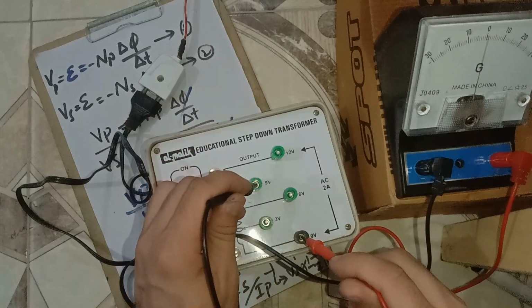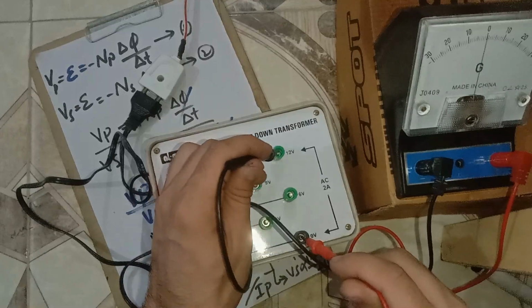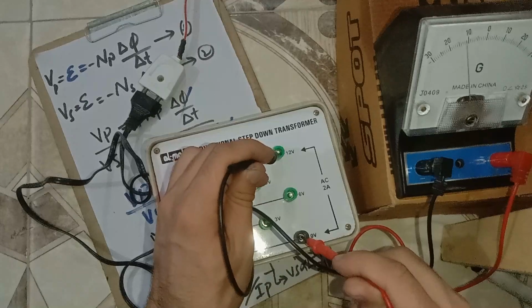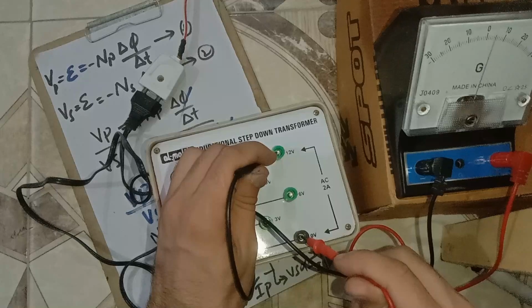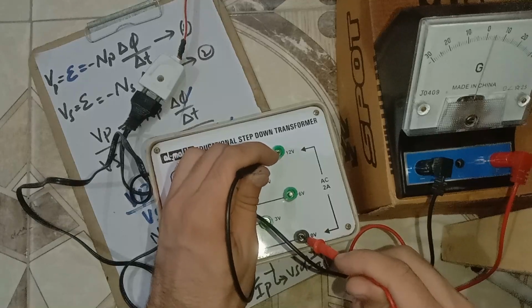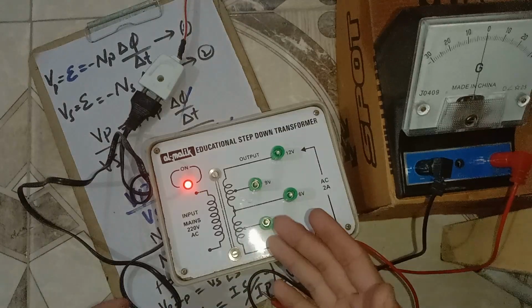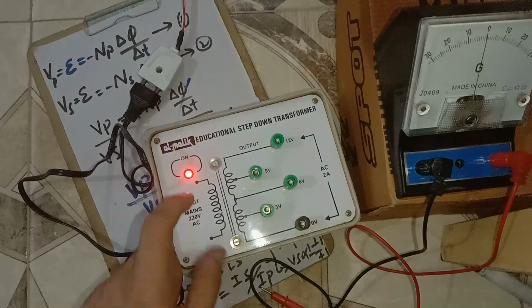For 9 volt, the galvanometer shows us more deflection, and for 12 volt, the galvanometer shows us more deflection. Okay, so this is the practical of the step down transformer.